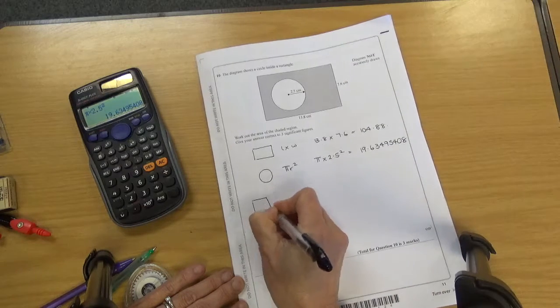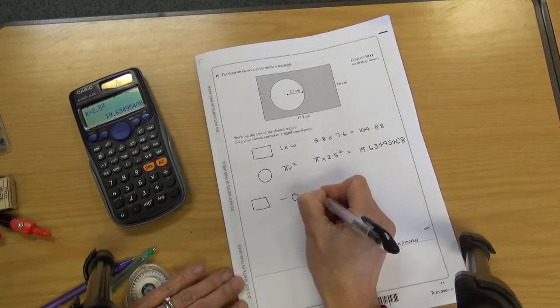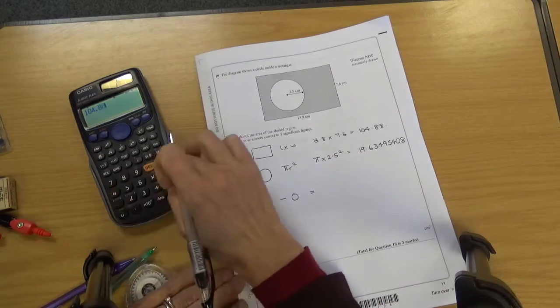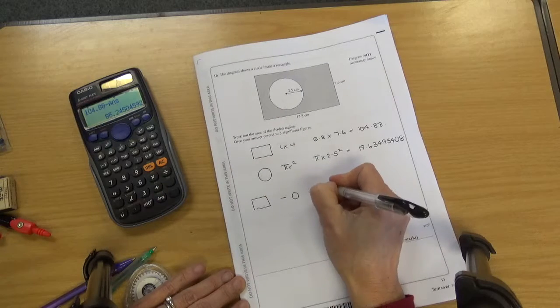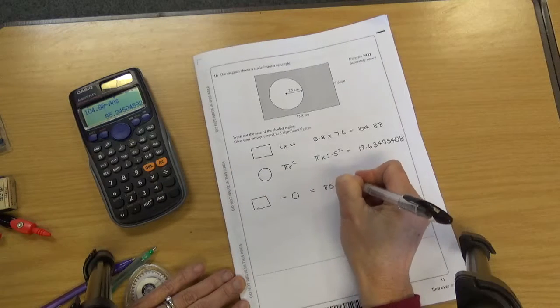So the rectangle subtract the circle is 85.2450.